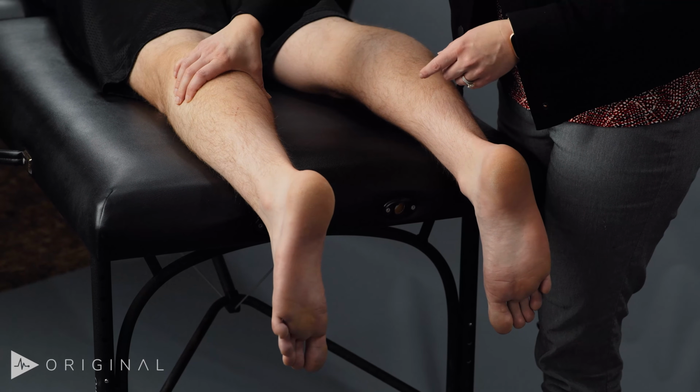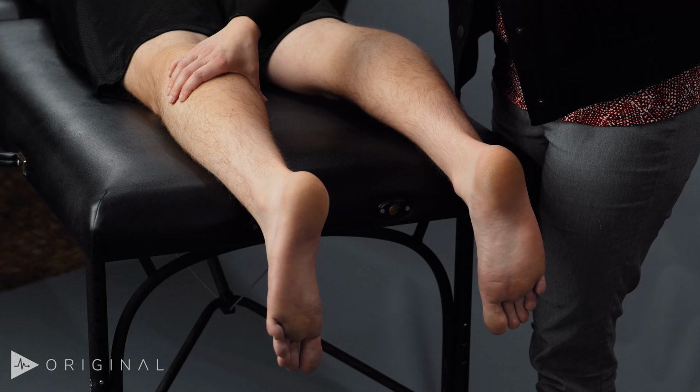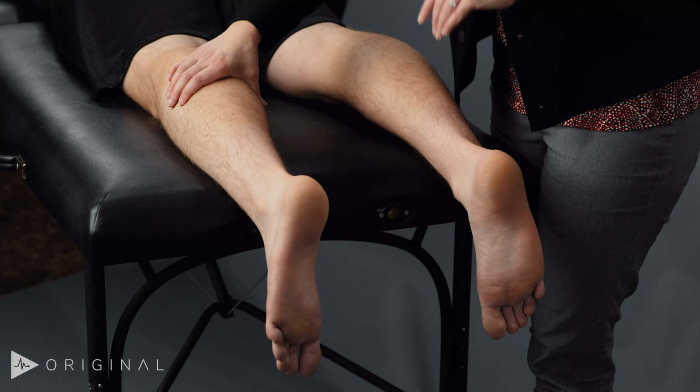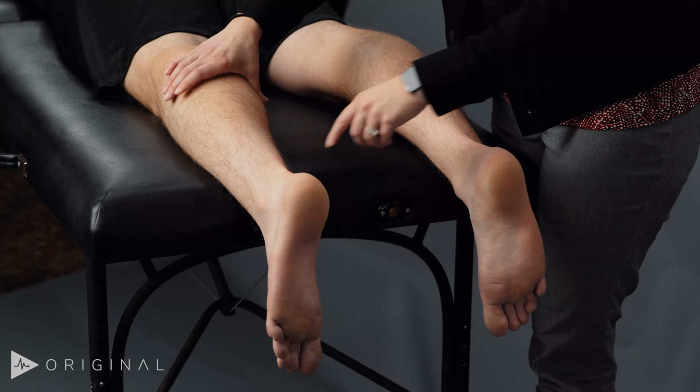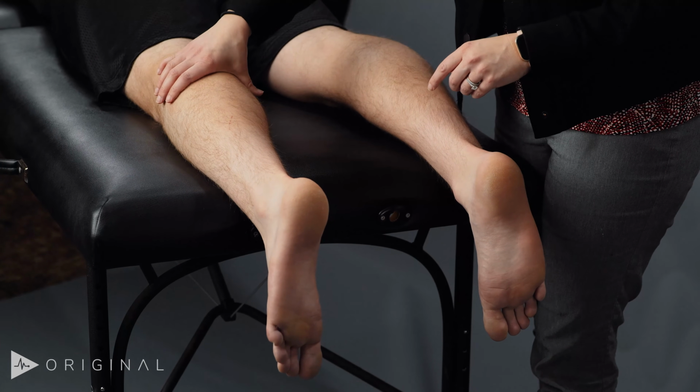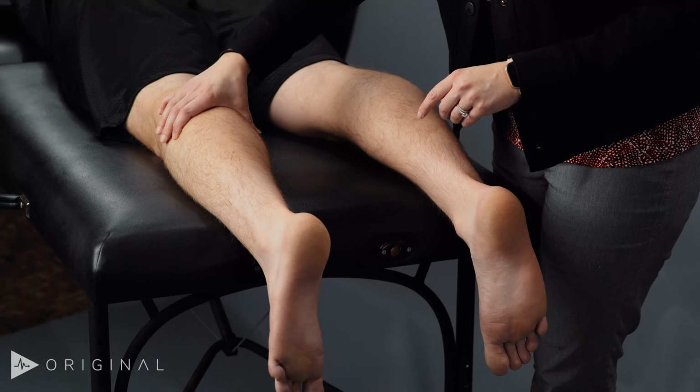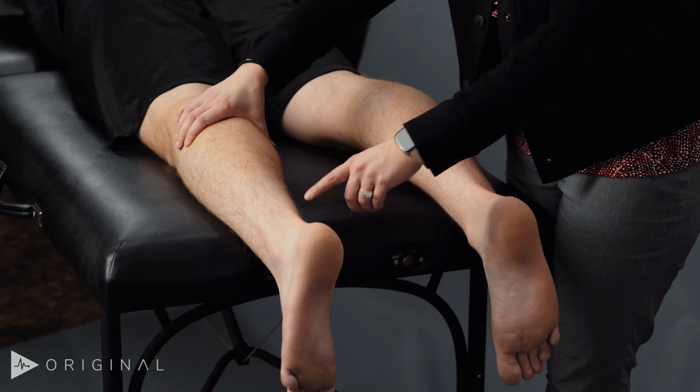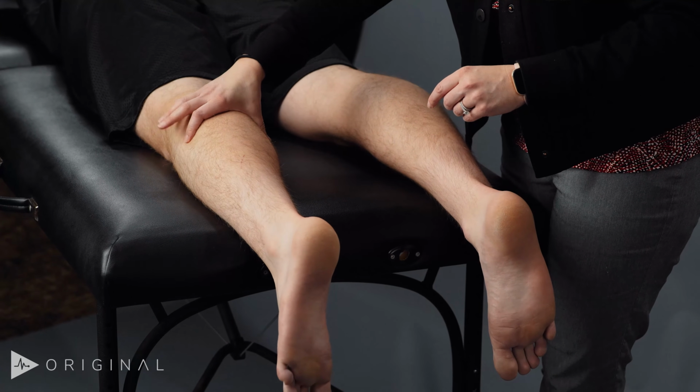Now, one of the things to keep in mind is that sometimes people can generate a little bit of plantar flexion, even with an acute Achilles tendon tear, because their plantaris tendon is attached. And so don't be fooled by a little bit of plantar flexion. Sometimes that plantaris tendon can give you a false negative.